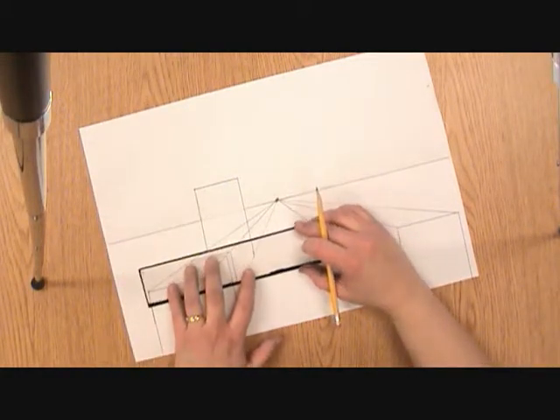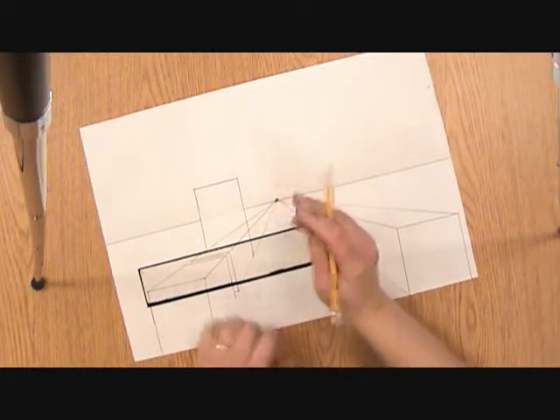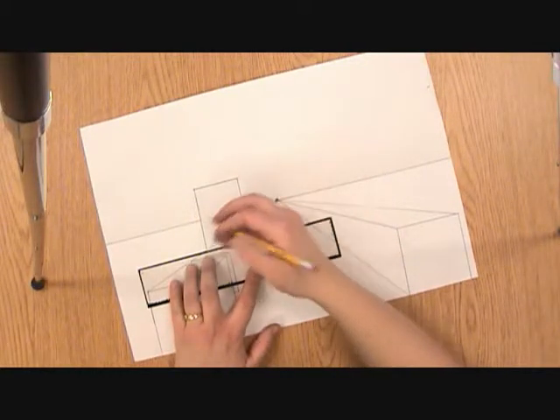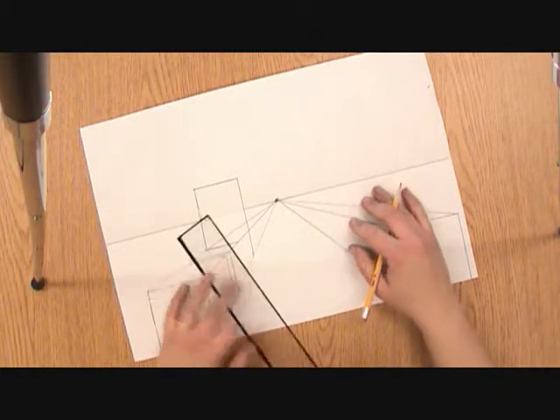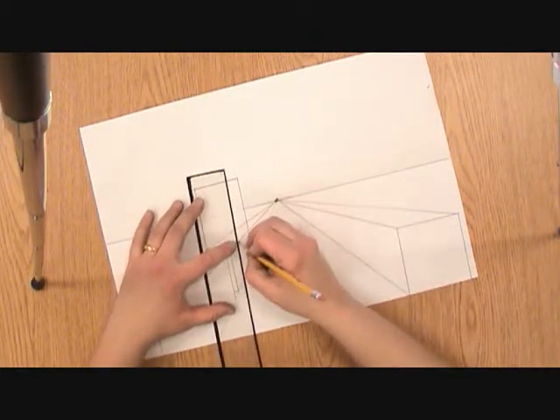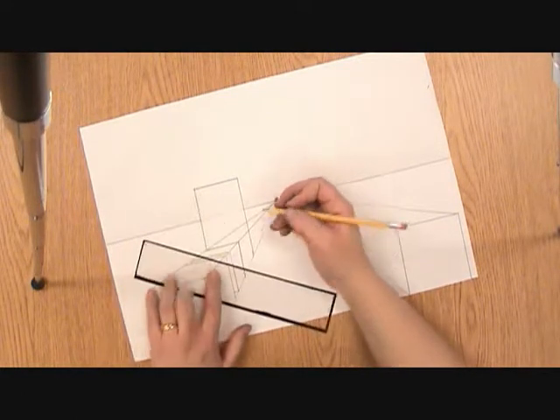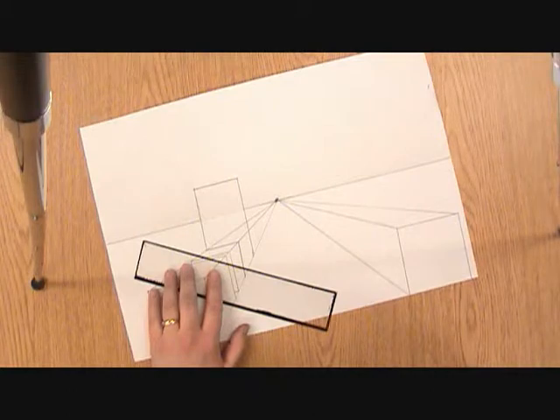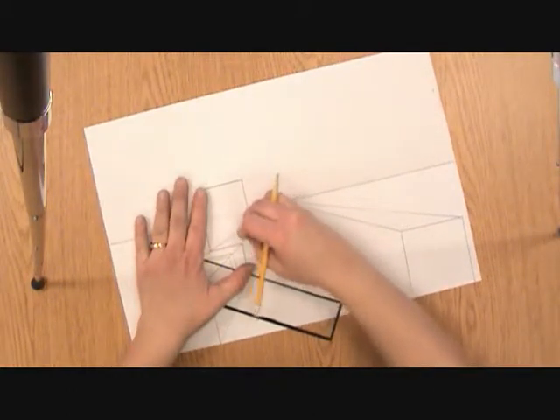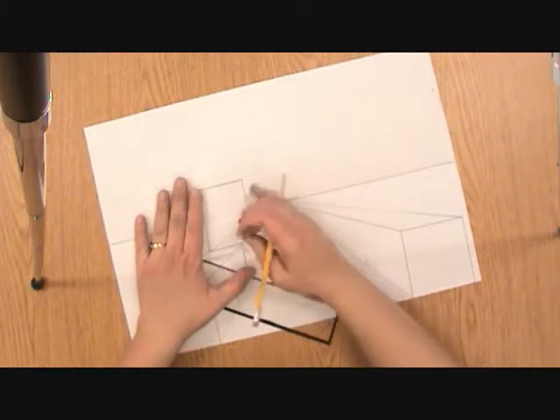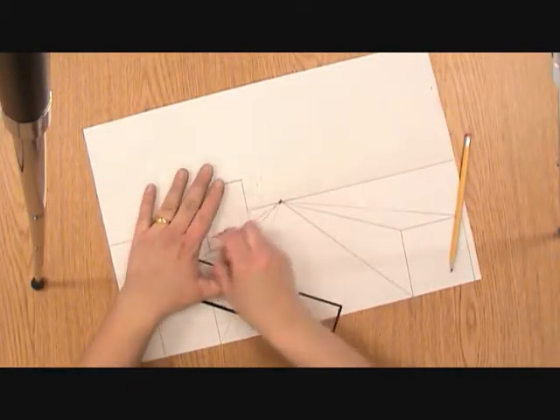And end the building number 2. So this will be 1, 2, and then we're building our third one. So we're going to go ahead and end building 2 by making a horizontal line and then a vertical line. Okay? And then we're going to erase all of those vanishing lines that go in to our next building, building number 3.